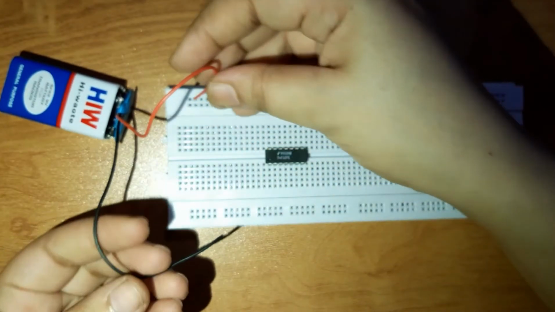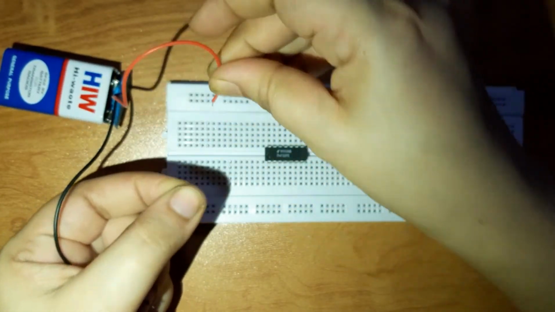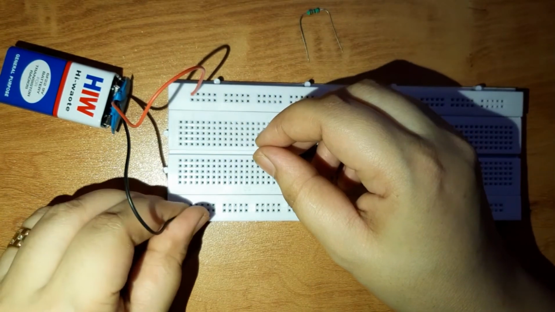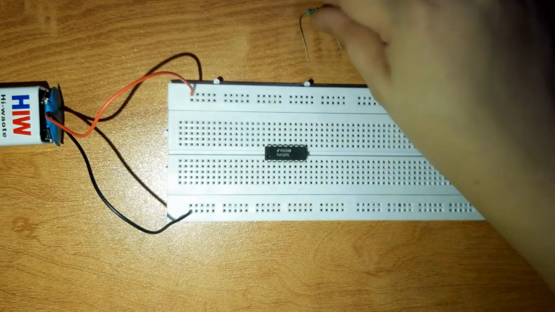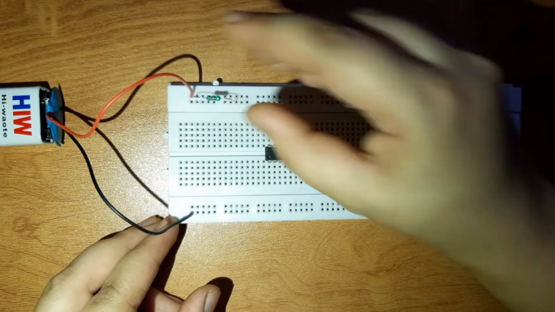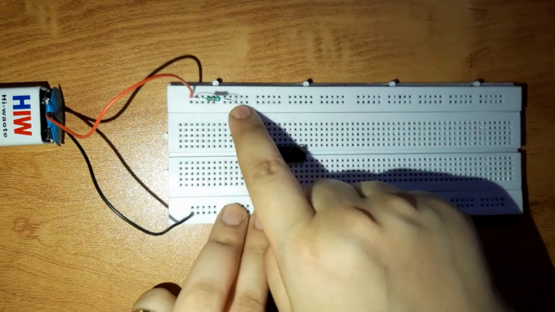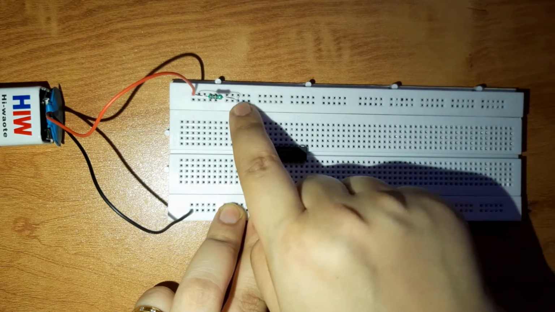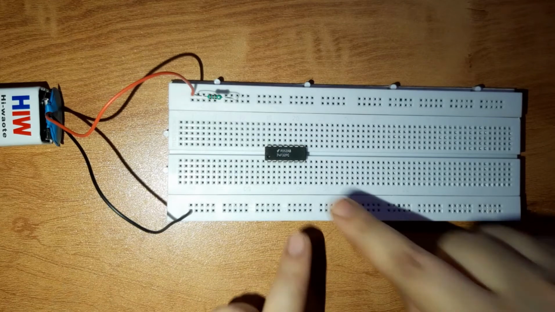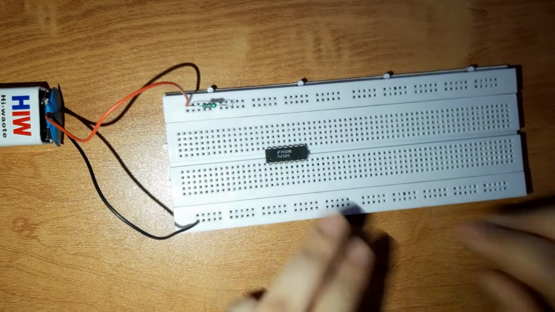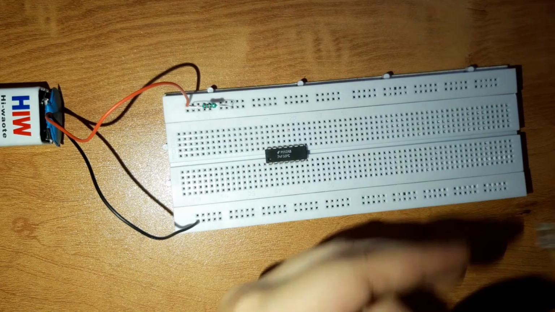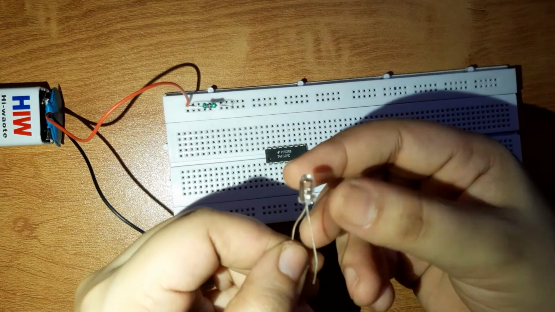To connect this power supply to the breadboard, I will be connecting the positive side of the power supply to the breadboard like this. Since this positive supply is 9 volt, I am using a resistor in between in this way. Now my whole positive line will be at somewhere around 5 volt, and this whole line will become negative or ground.